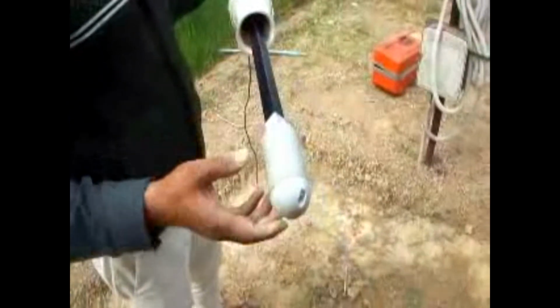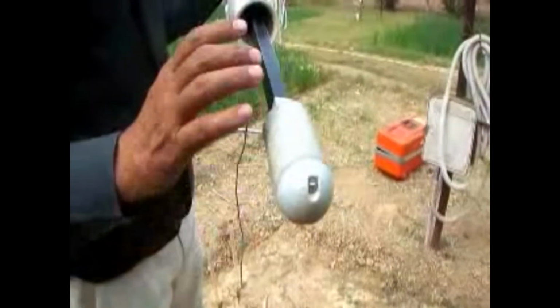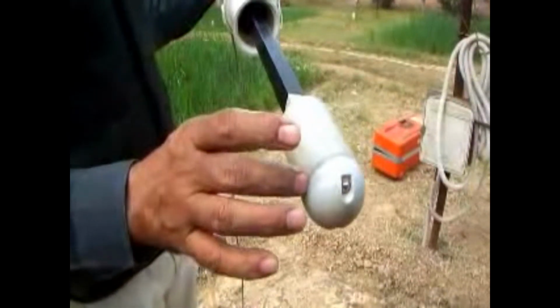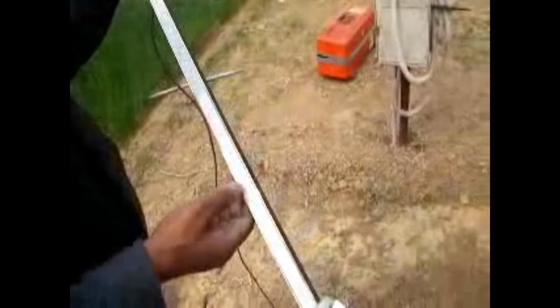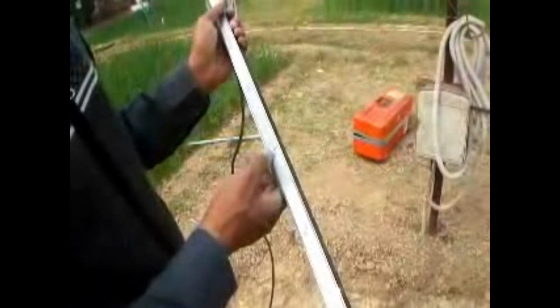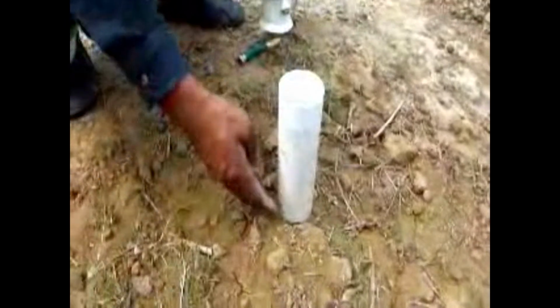This is the FDR. We have a bulb with a dimension of about 5 centimeter, and a scale. It is a closed arrangement, with a scale to go inside the access tube at 10 centimeter, 20 centimeter, 30 centimeter, 40 centimeter, 50 centimeter. We have to correct this scale with respect to the tube which is above the soil surface.